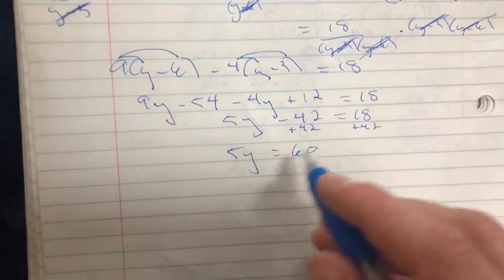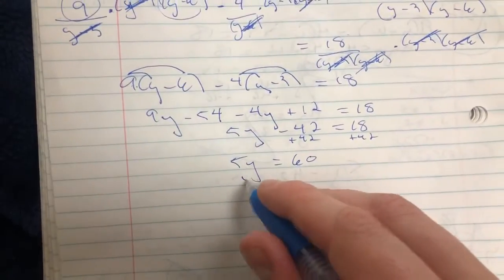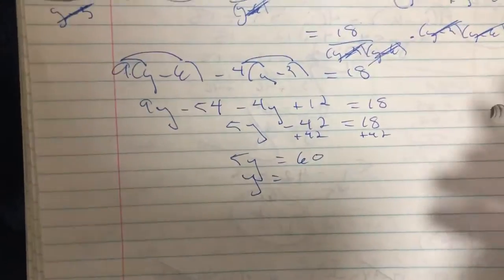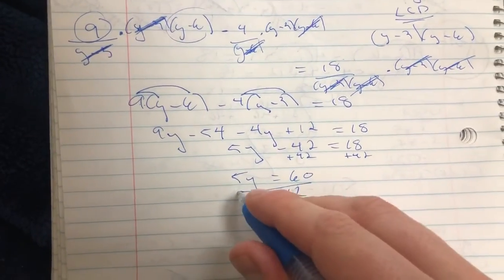And so the nice thing about this is 60 is, of course, divisible by 5. Y is going to be equal to 60 divided by 5. Well, that's just going to be 12, okay? And we're done.